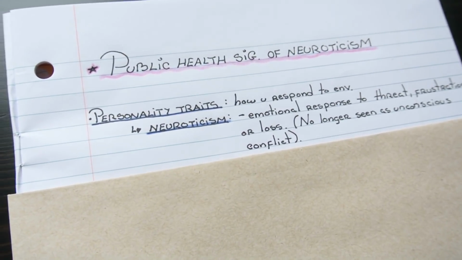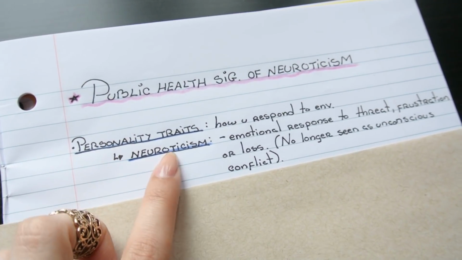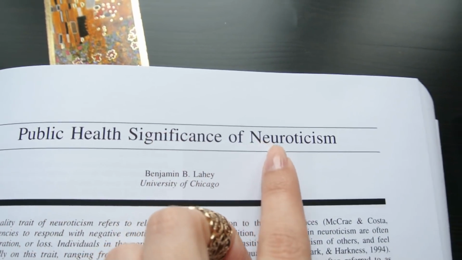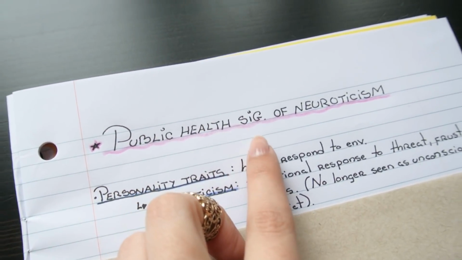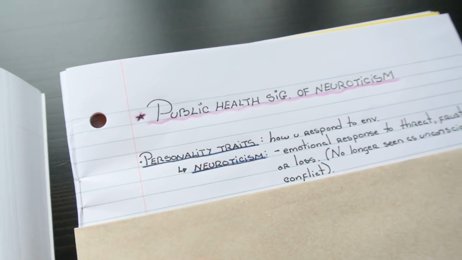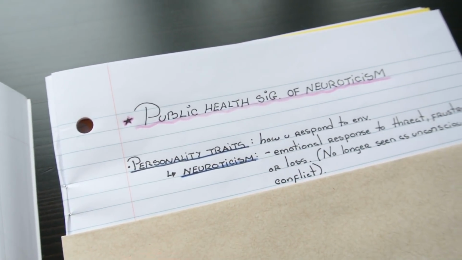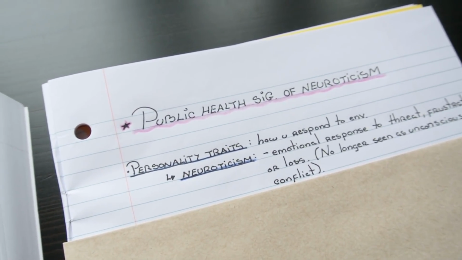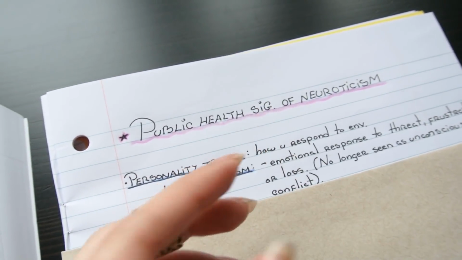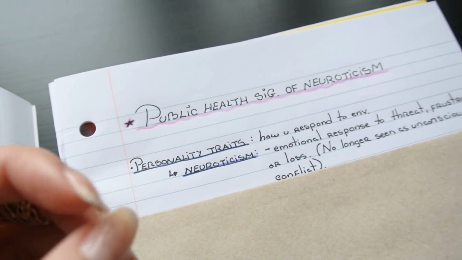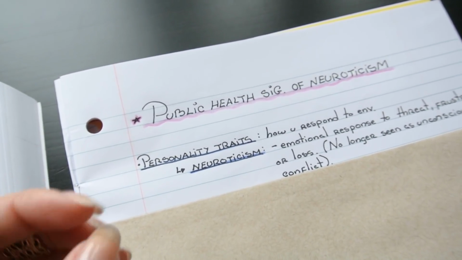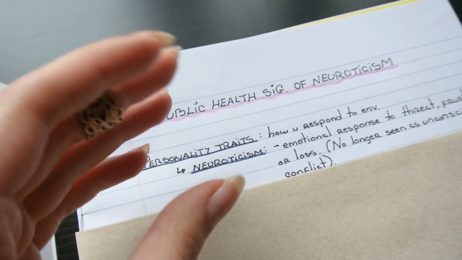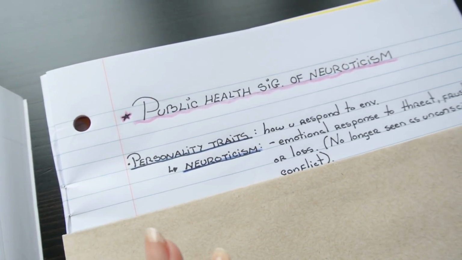Now, I like to put this in my own words, and I also wanted to show you how you can shorten words. Public health significance of neuroticism becomes public health sig of neuroticism. This is just what I do. I know my techniques, I know my short words, and they mean something to me. Whereas, let's say my friend would read this, they'd be like, what is that? So basically, find out a method that works for you. Summarize words in ways that make sense for you. It's going to make it shorter, more concise, and you'll read through it really fast, and you'll see it's going to save you so much time.